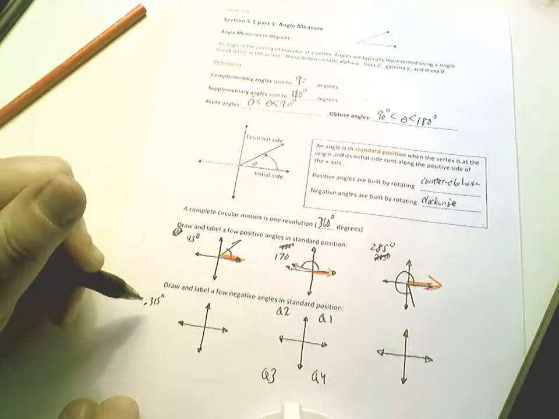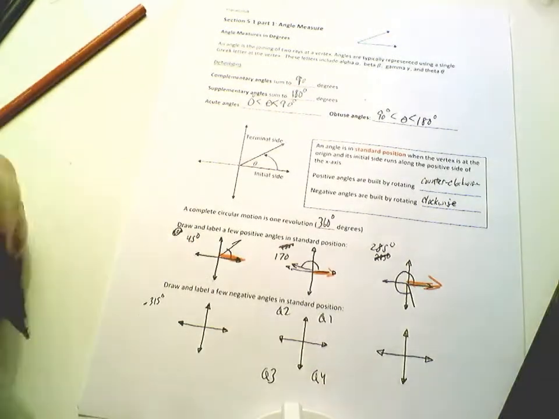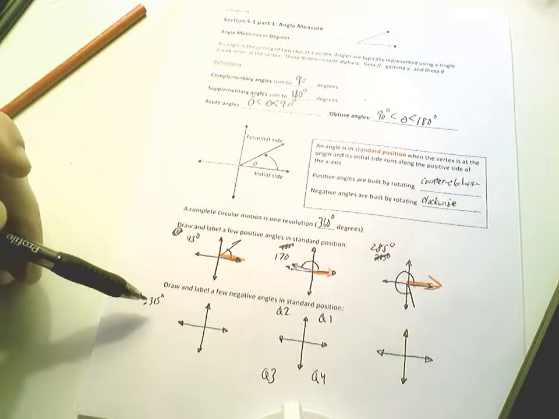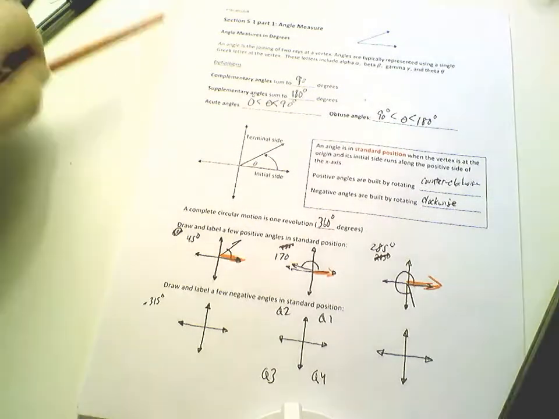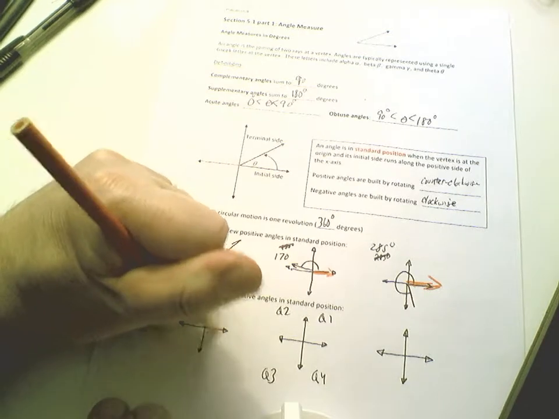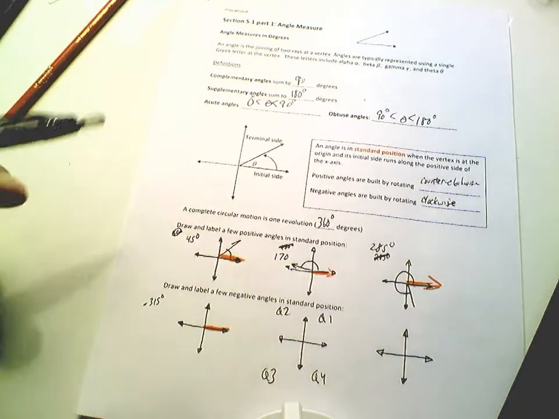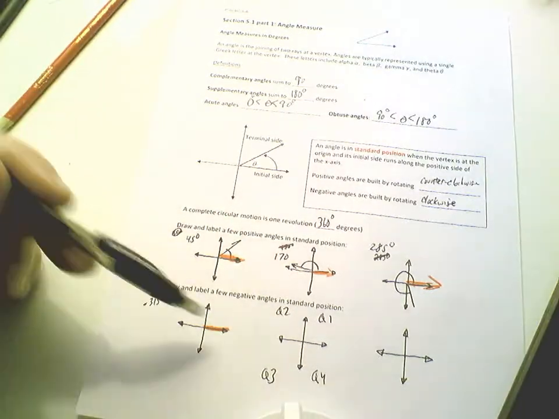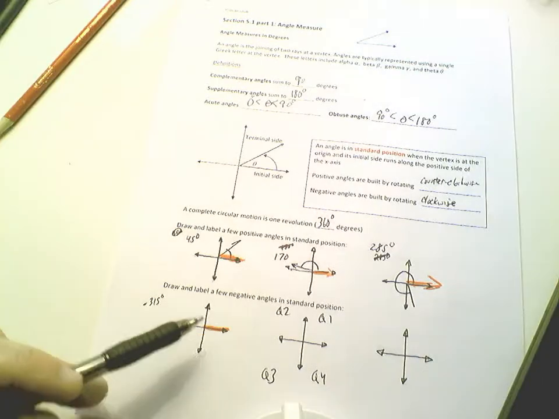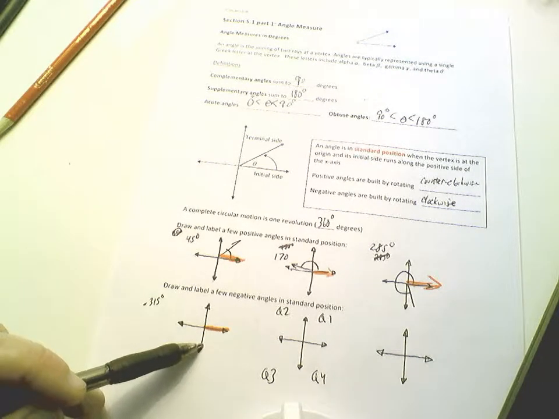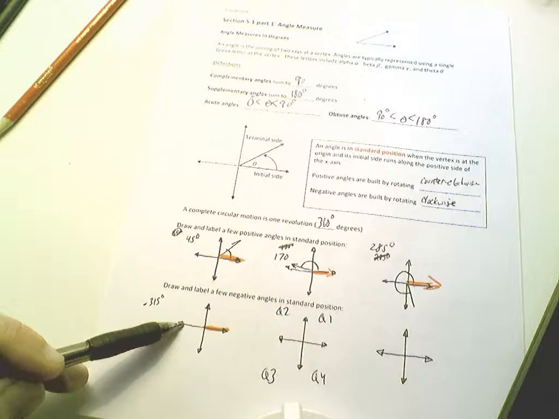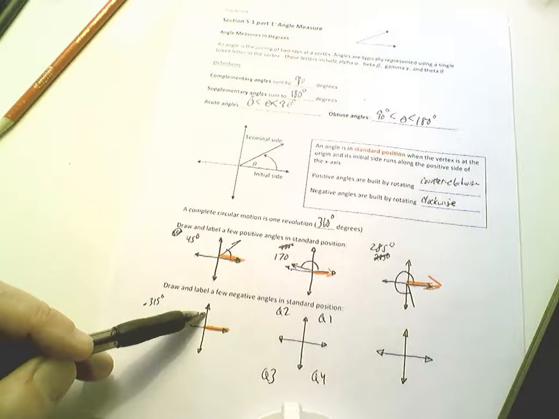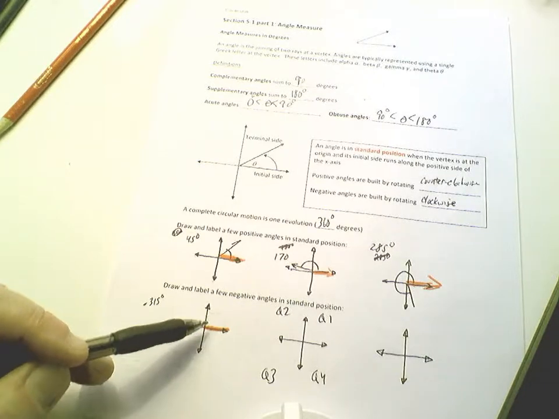Last piece, rather than arbitrarily build a couple negative angles, I asked you to build something that was negative 315 degrees. Now, as you do that, well, remember, negative 315, you better be going clockwise. So, hey, when I get to here, negative 90, negative 180, I just traveled 90 more degrees, negative 270, and then I need to do what? Go another negative 45 degrees.